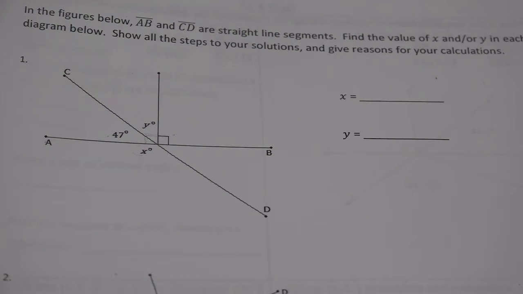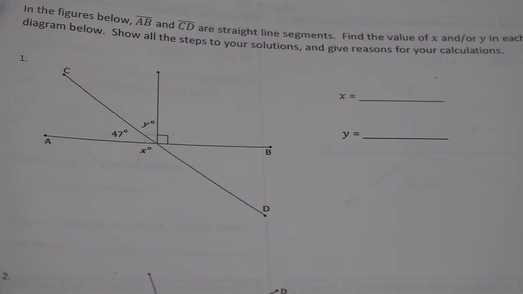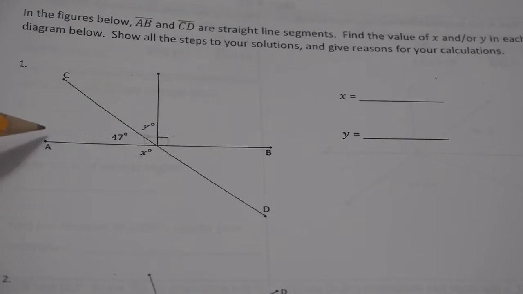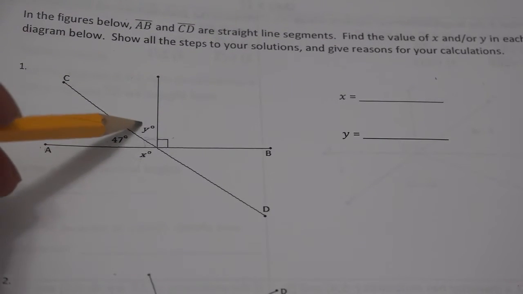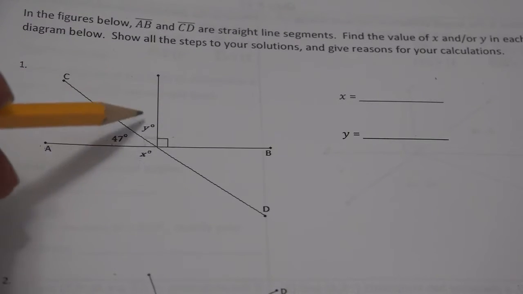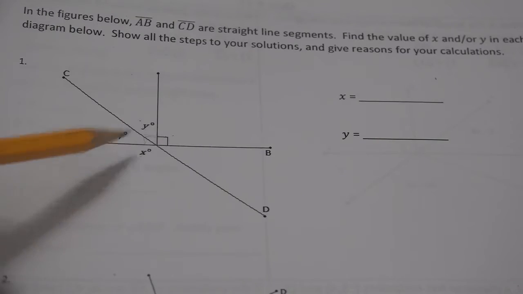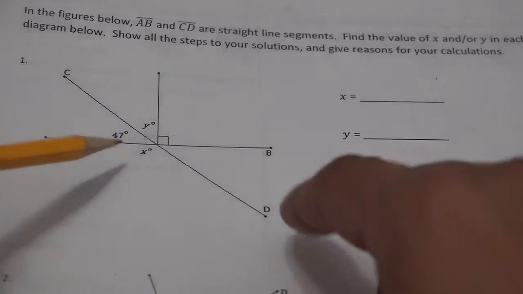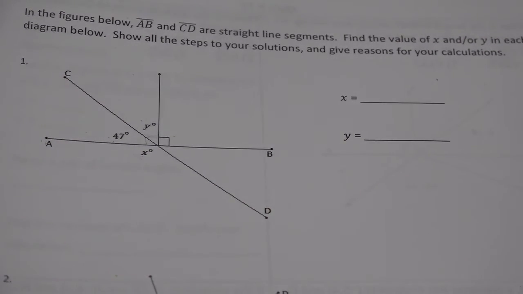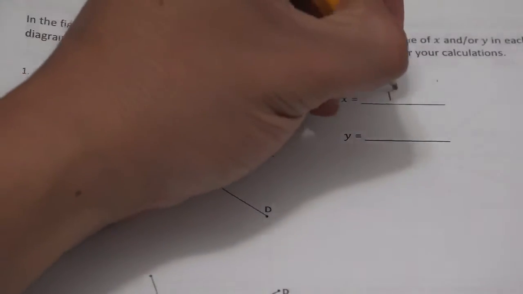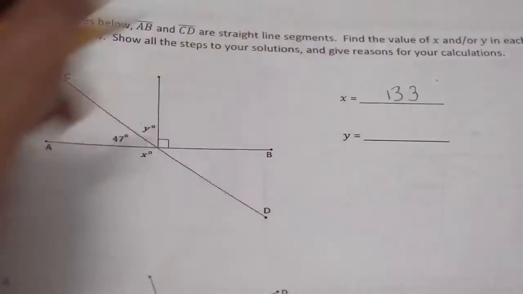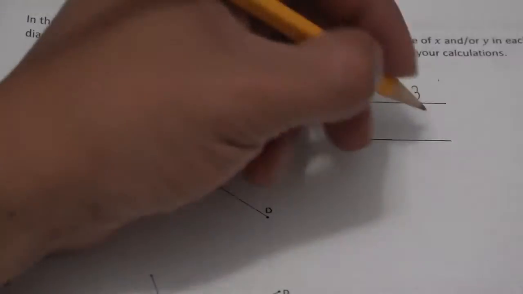Okay, then. So you gotta show all the work, okay? And you gotta write an explanation, for example, this angle 47 plus y equals 90, or 47 plus y plus 90 equals 180. And then you show also 47 plus x equals 180. So anyway, x is 133, and you gotta show the work. Y is 43.